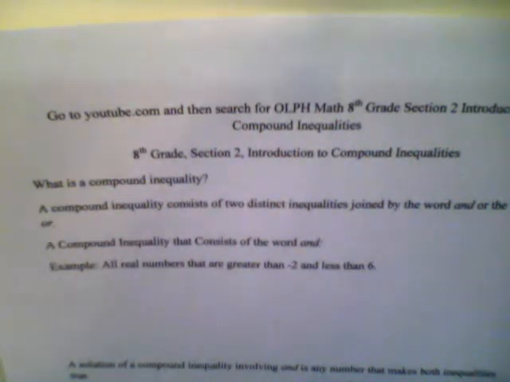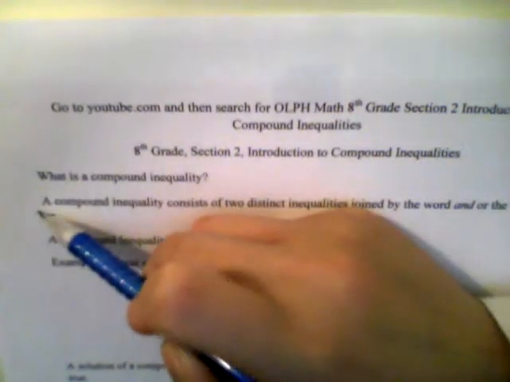So far in this chapter, we've been working a lot with inequalities. Tonight, this video is over solving compound inequalities, or it's an introduction to it. So first of all, what is a compound inequality? I want you to go ahead and highlight or underline this definition.